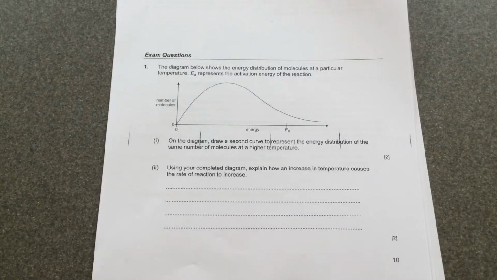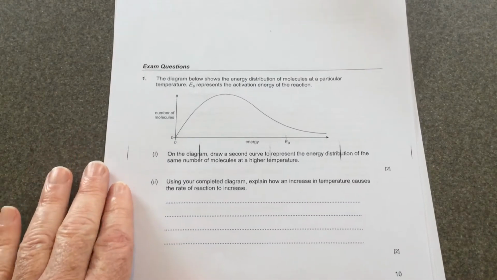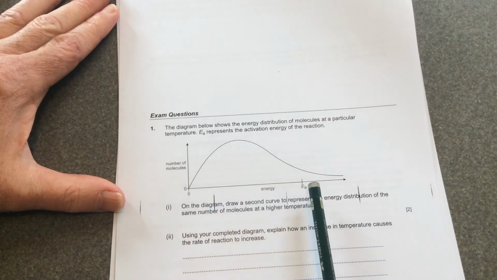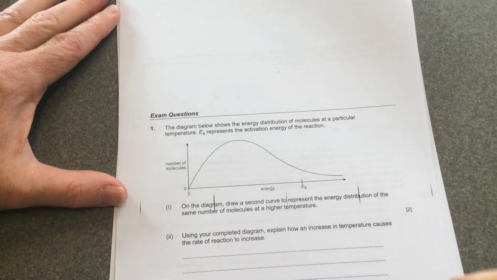Now, if there are the same number of molecules present, we're trying to get the two graphs to have the same total area under the graph. What happens at a higher temperature is the average kinetic energy of the molecules is going to increase.